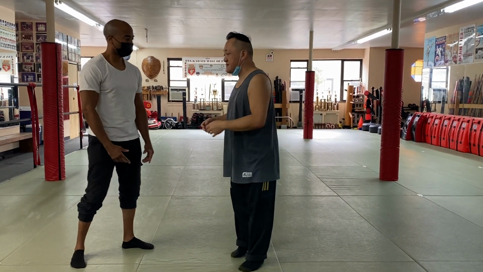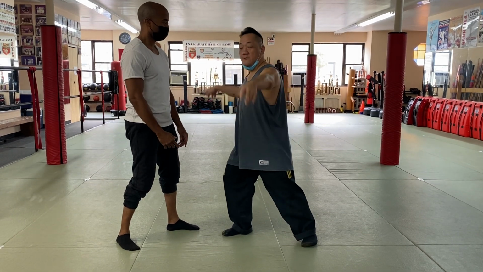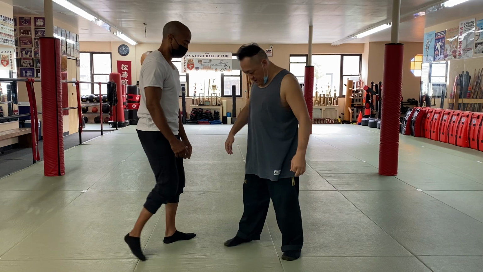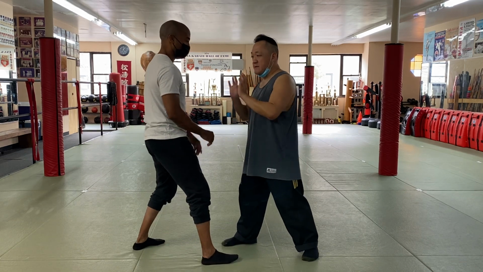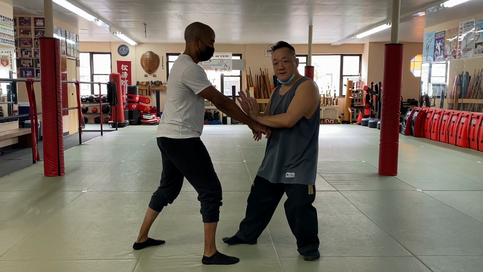So this technique is the opposite of withdrawn push. Instead of inside out, we're going from outside in and then pushing. So we're gonna put our right leg in front. So same thing, he's gonna try to double push me. I go from outside in, I control the hands. So now I go forward, he does the same thing.